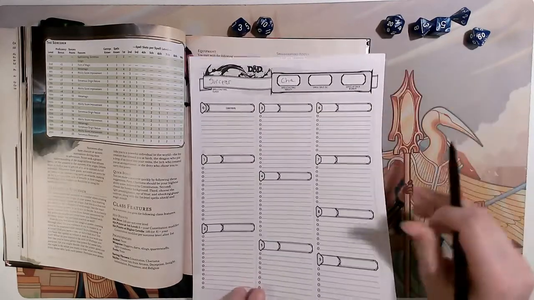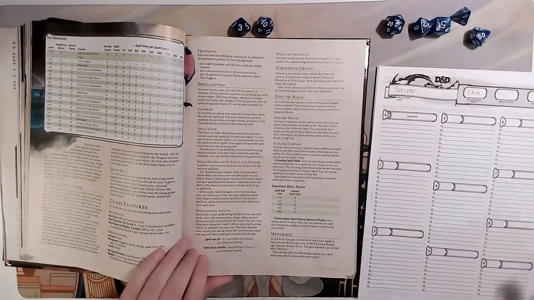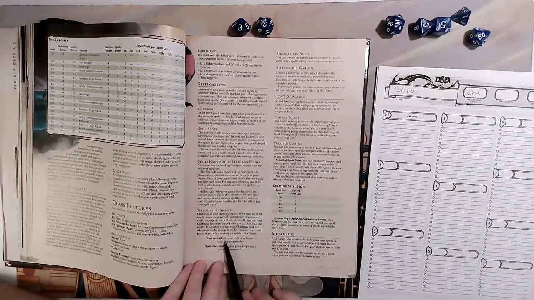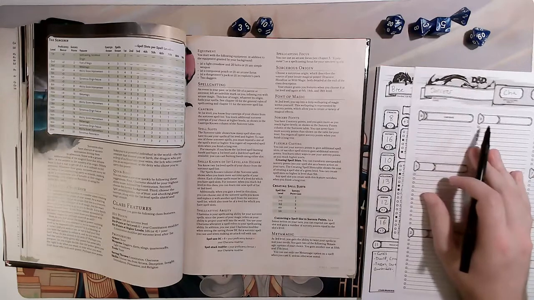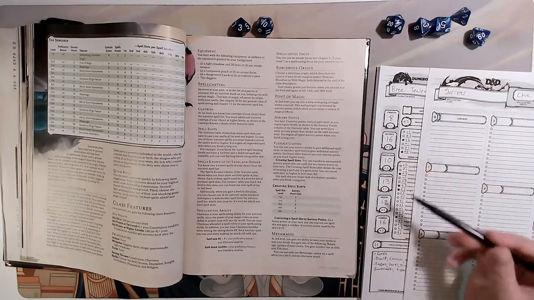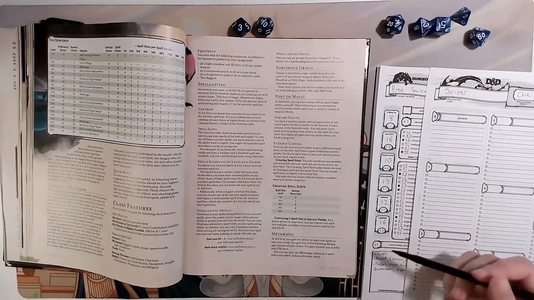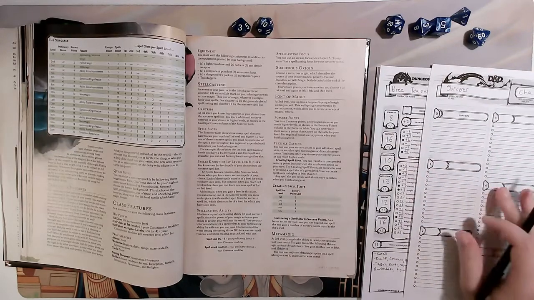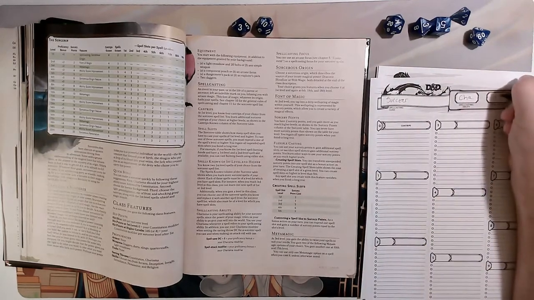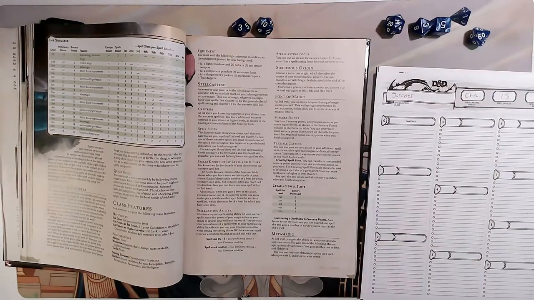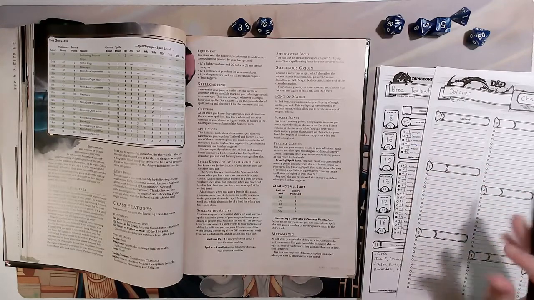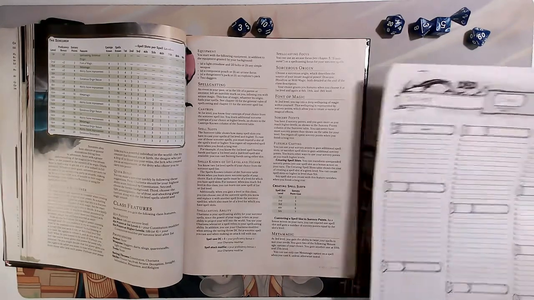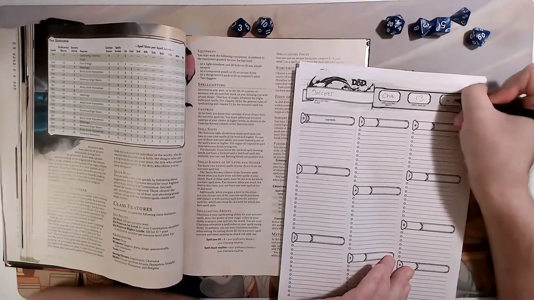The spell save DC, if you see on this page, is going to be 8 plus your proficiency bonus plus your charisma modifier. So our proficiency bonus is +2. Our charisma modifier is +3. So 8 plus 2 plus 3 gives us 13. And then our spell attack is just our proficiency plus our charisma. So that's just +5.